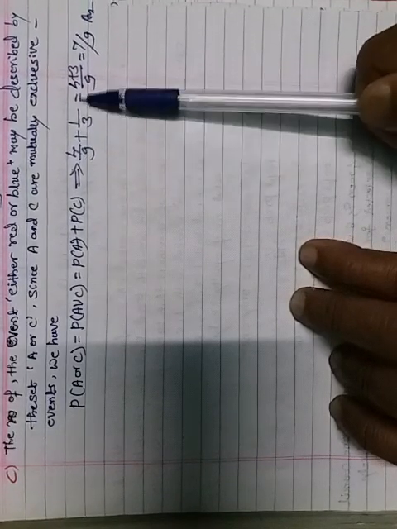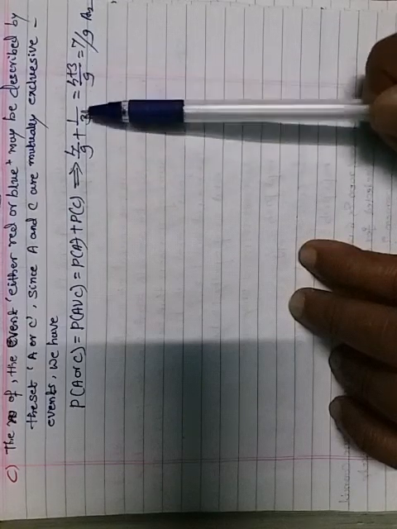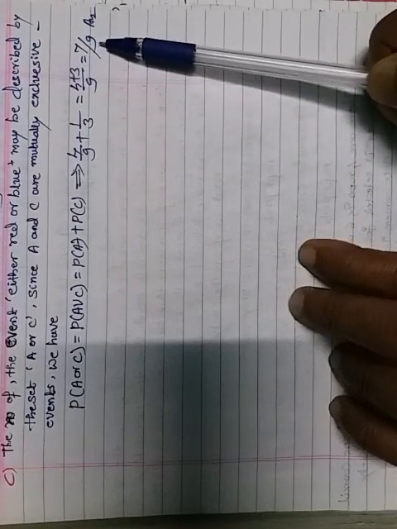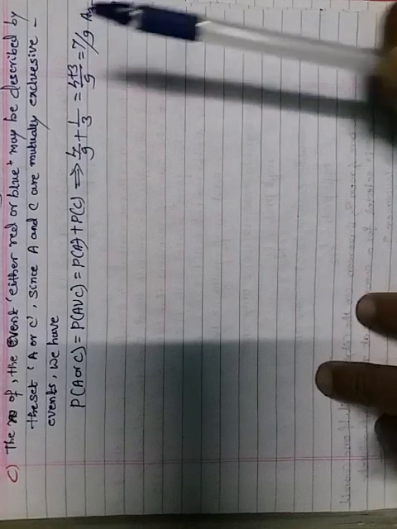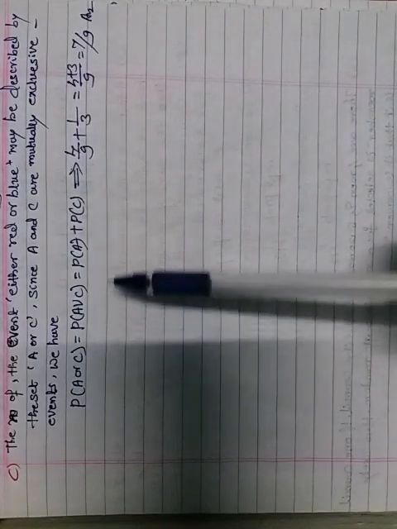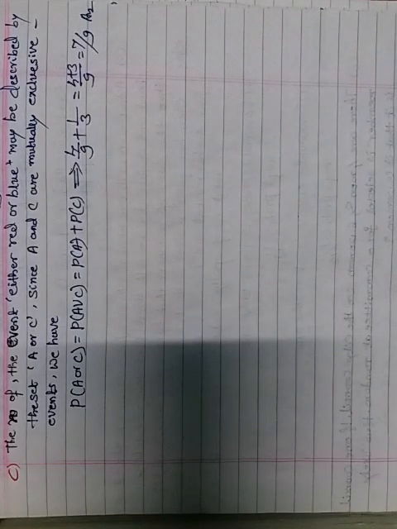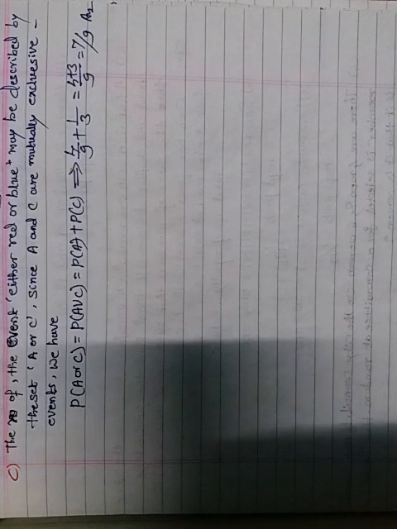Then by simplifying this, 7 by 9 is the total result for the probability of either red or blue colored discs. Okay. Yes. Okay.